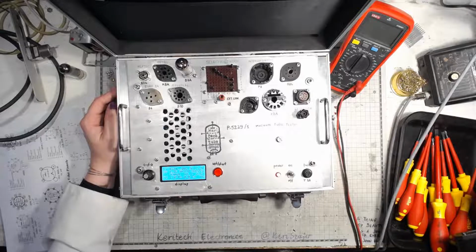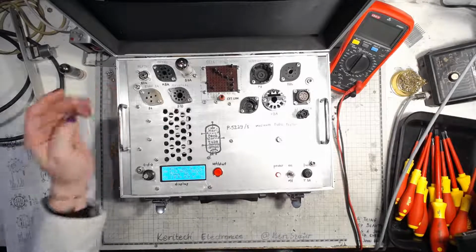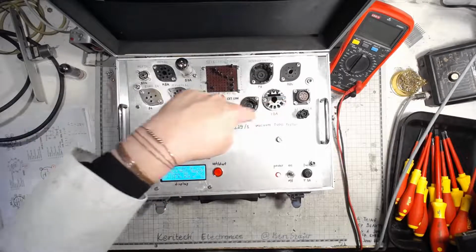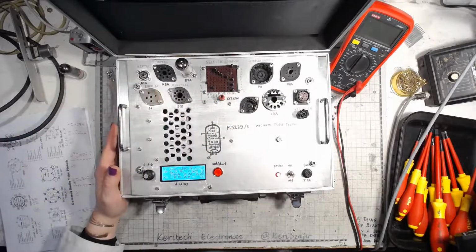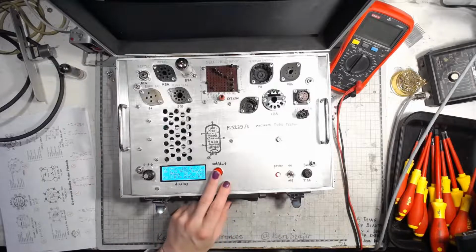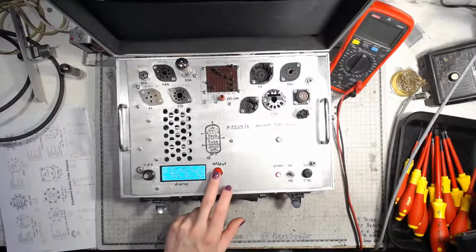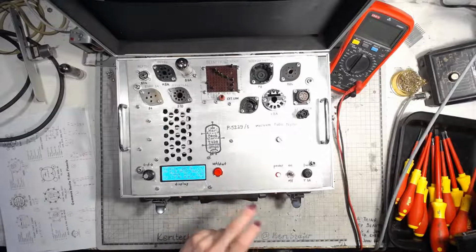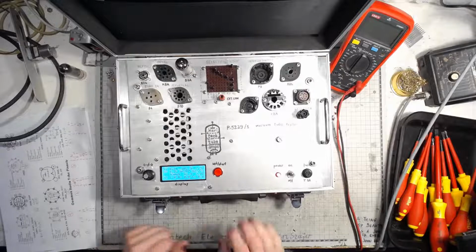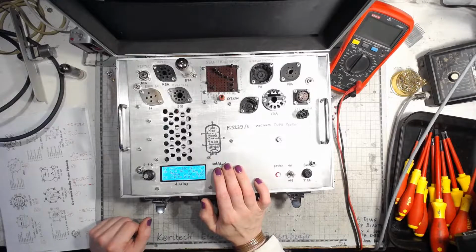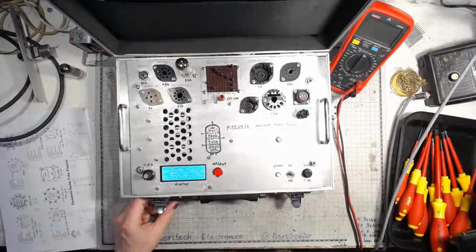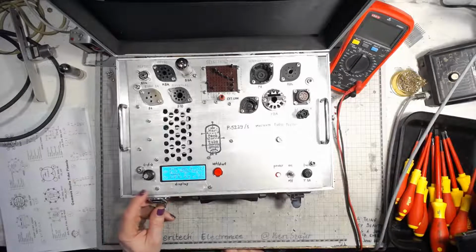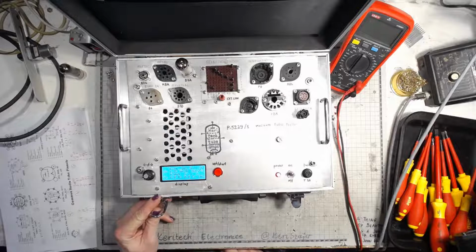Just don't touch any of those contacts or you will be dead. Interesting. It gives me somewhat inconsistent measurements.